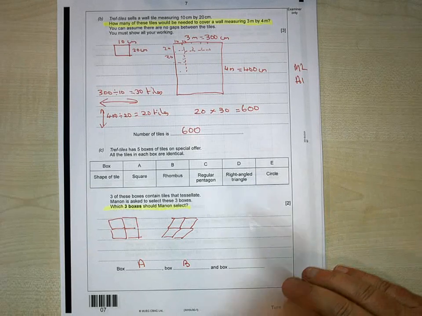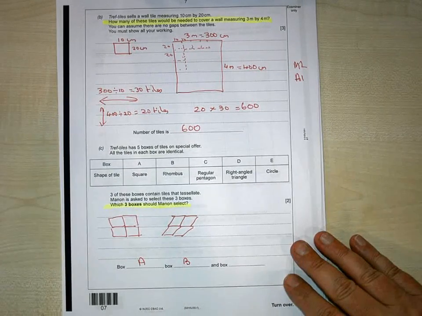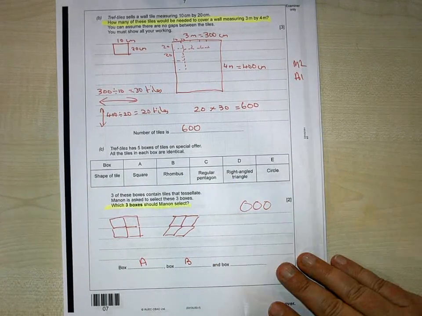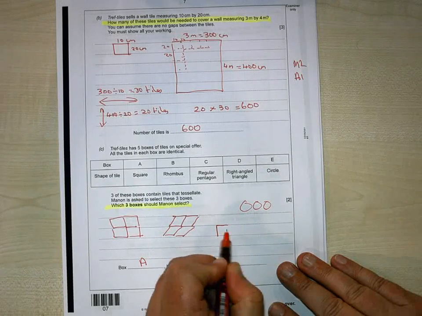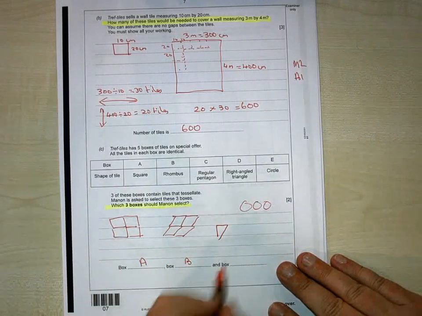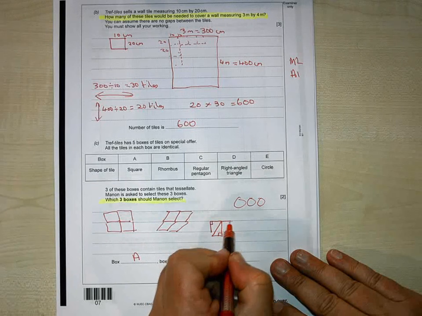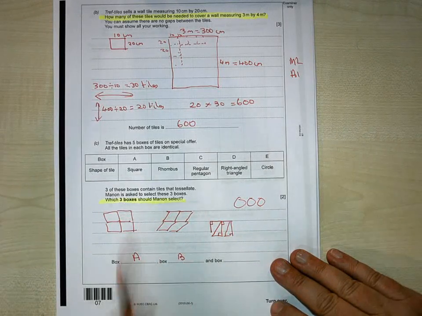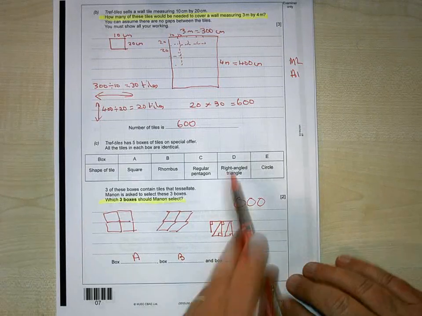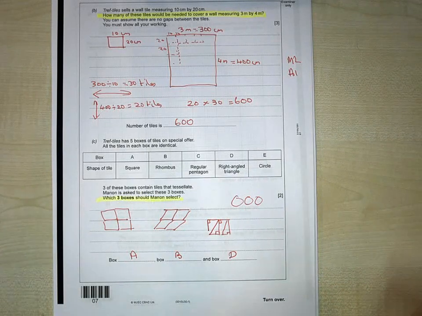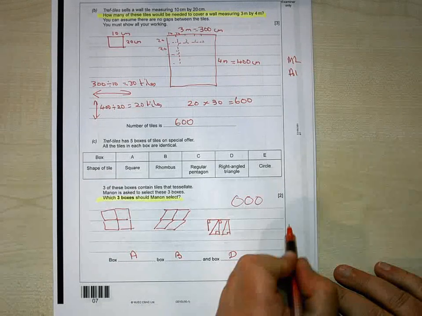A regular pentagon you're not going to be sure about, so we'll wait about that. A circle we know will not tessellate because you're always going to have these gaps. But if we think about a right angle triangle, it is part of a square or a rectangle. And for every one of them, we can turn it around and have it going the other way. So even though I wasn't sure about a pentagon, the question's telling me there are 3 of them, and I know that a right angle triangle will. So I'm not going to choose the pentagon. And there's 2 marks for getting all of those right, or 1 mark for getting 2 of them right.